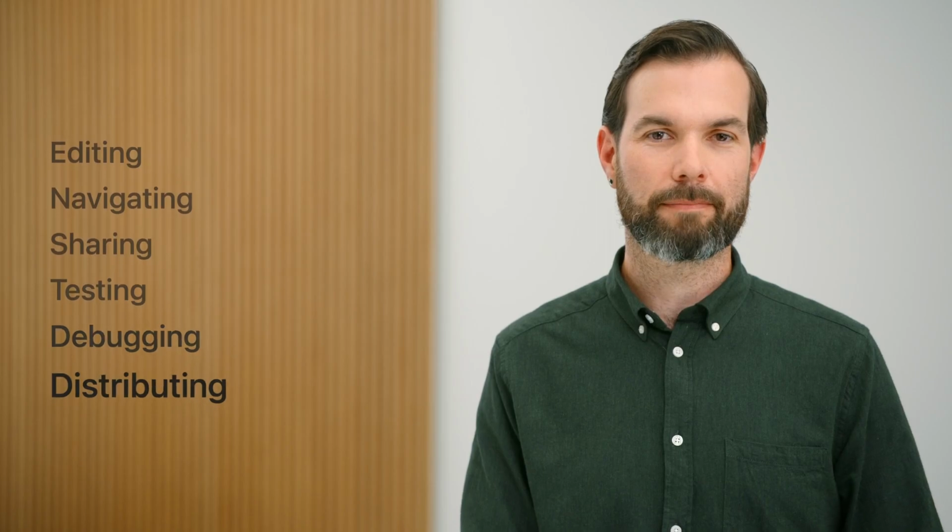Today, we're very excited to show you everything we've been working on in Xcode 15. Xcode is the center of your development experience. In Xcode, we pull together all aspects of your development workflow into one place, making it easy and fun to build apps, while keeping you focused in a single tool. Today, we will touch on many of the improvements this year with Xcode 15, starting with editing, navigating, and sharing, through to testing, debugging, and distributing your app.